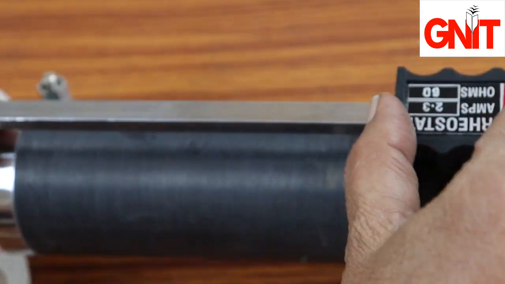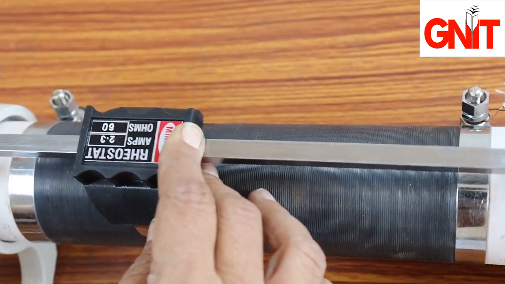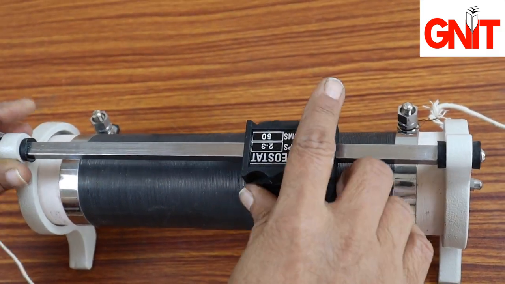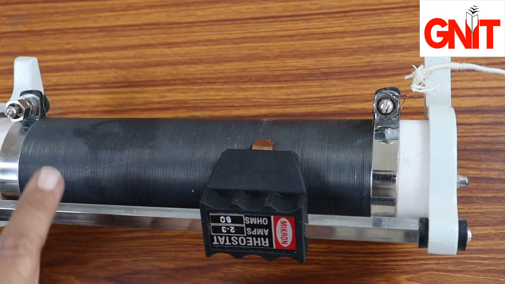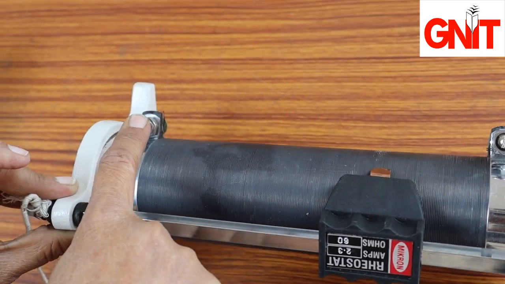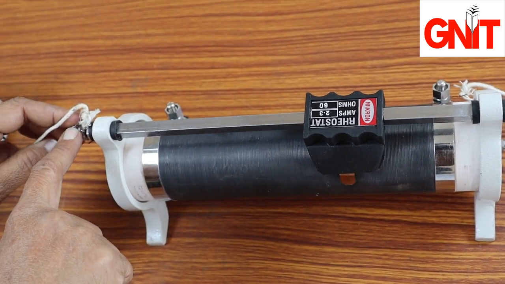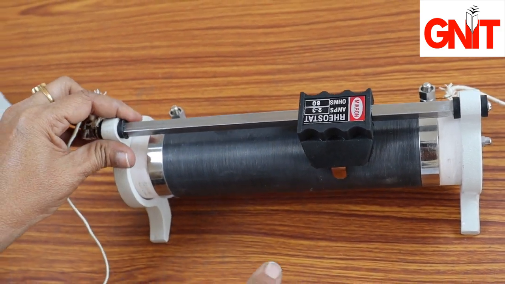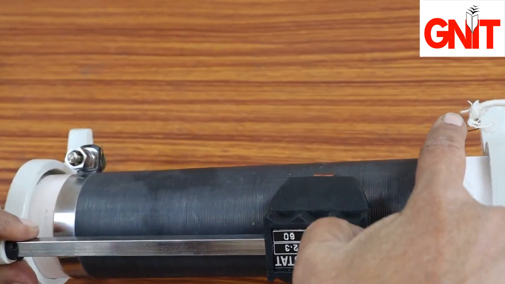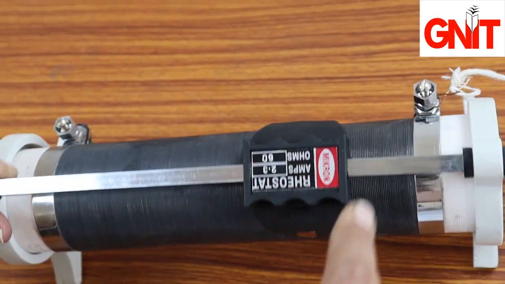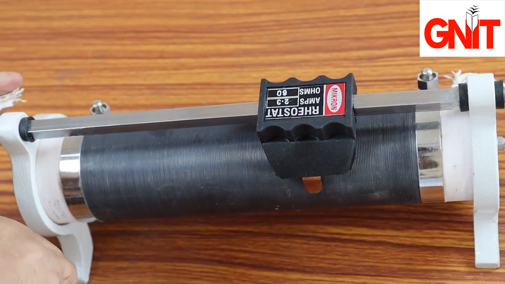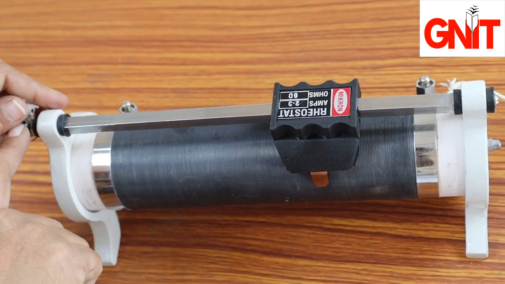You can see the sliding contact here, and you can see 3 terminals here. One terminal is here, one terminal is here, one terminal is here. And you will make contact between this terminal and this terminal for our experiment.